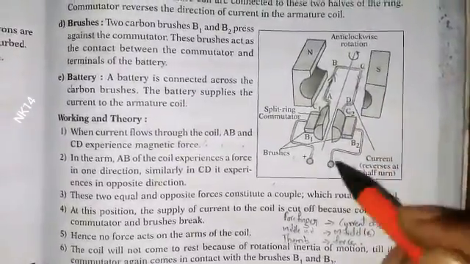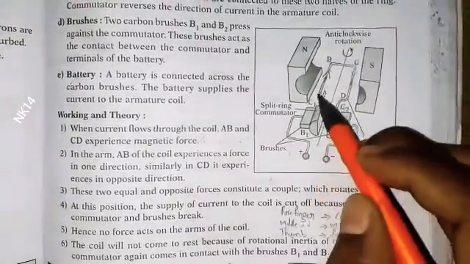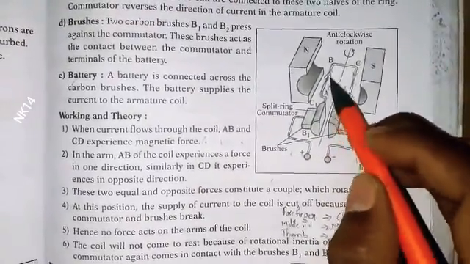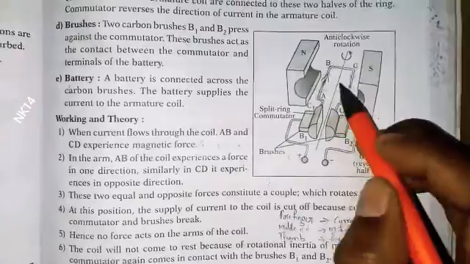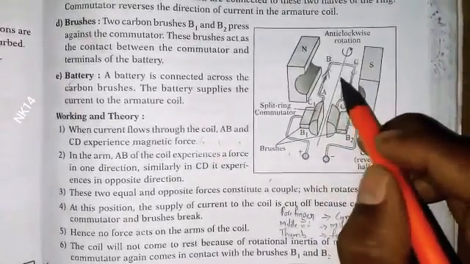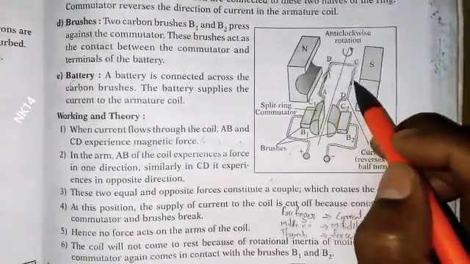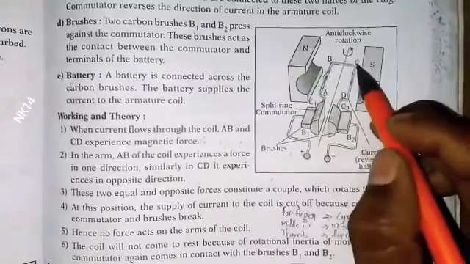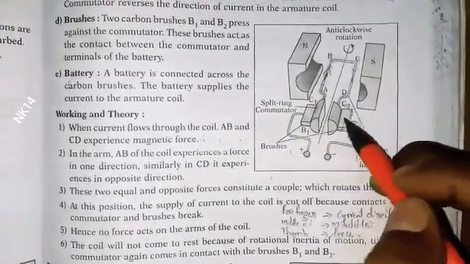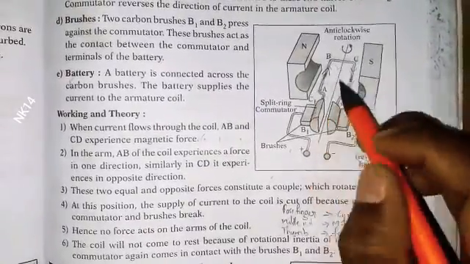Next, go for the working. If we pass the current, what happens? The positive goes to B1 and then C2 and then goes from A to B. It is in one direction. Next, as it is passing, the polarities, see, it is from A to B, and in this case it is totally opposite. It is from north to south, that is C to D. Again it comes to C2 and again B2, and it finishes at the negative. So the closed circuit is complete.